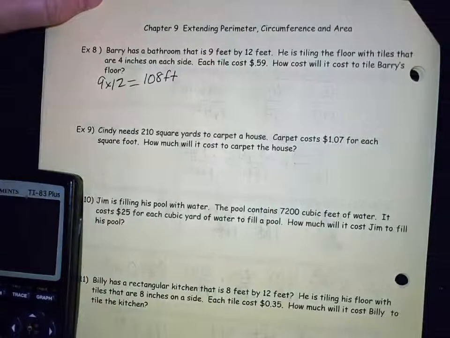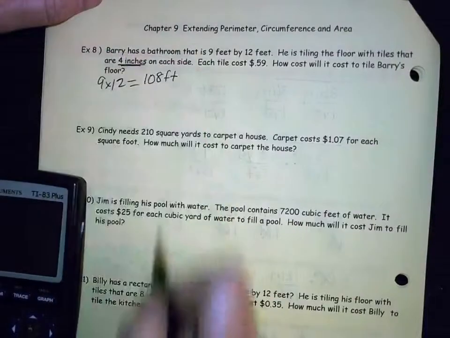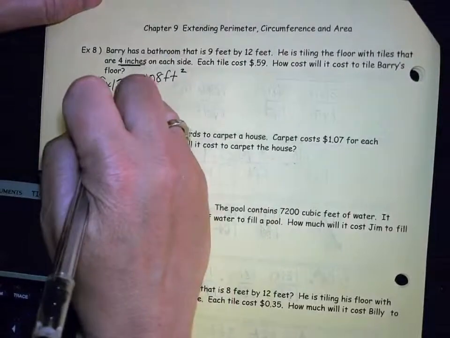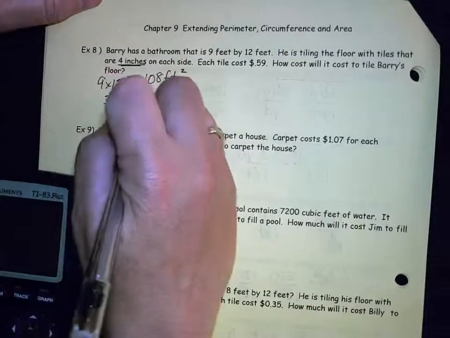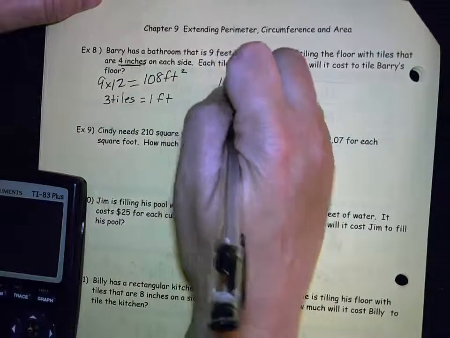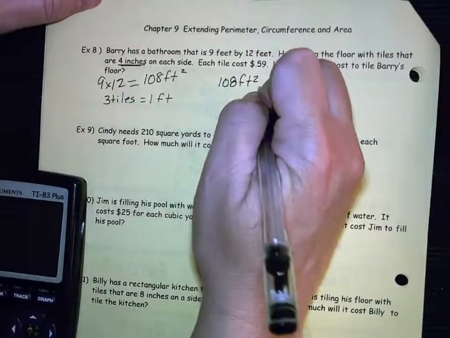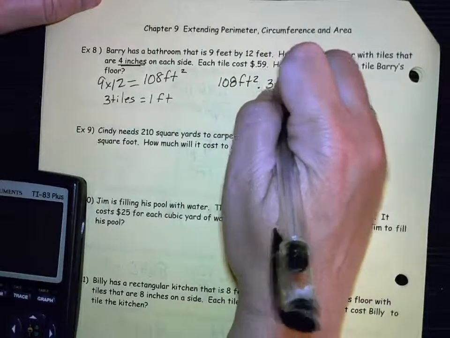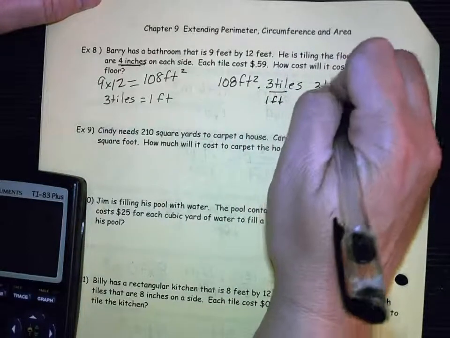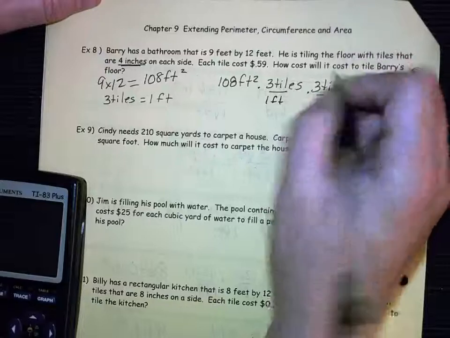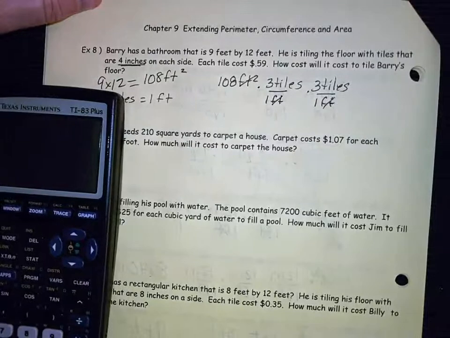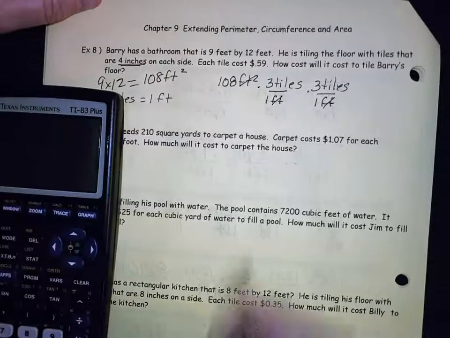And the tiles are 4 inches on a side. Well, if those tiles are 4 inches on a side, you can fit 3 tiles in 1 foot. So we will have 108 square feet. You have 3 tiles in 1 foot. Those cancel. And you have 108 times 3 times 3.